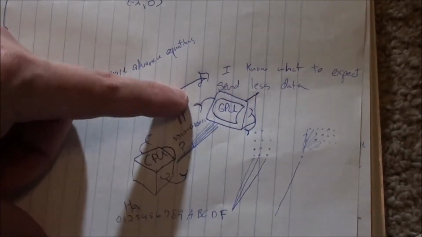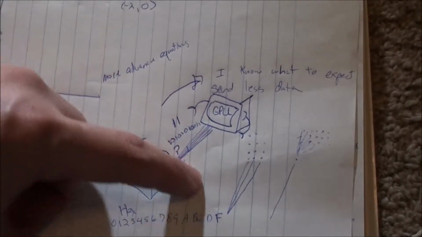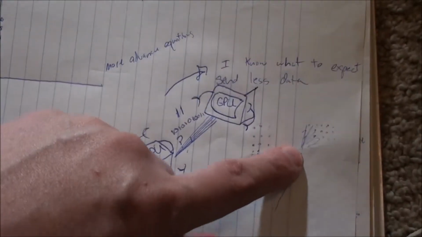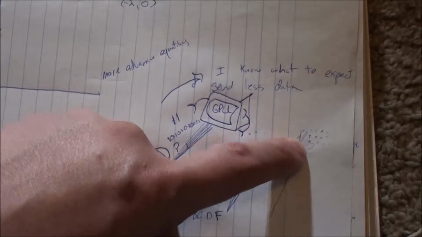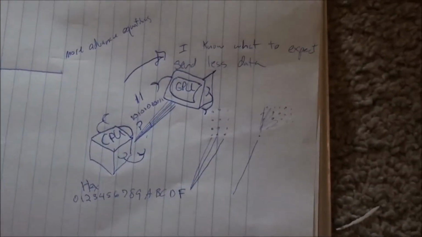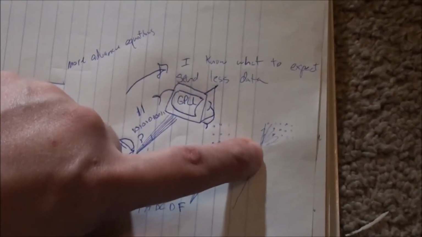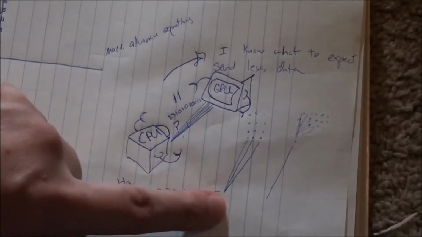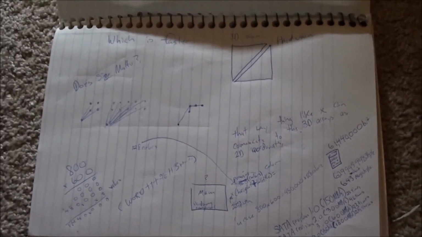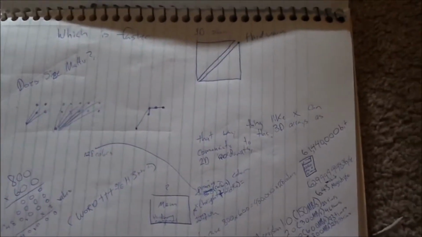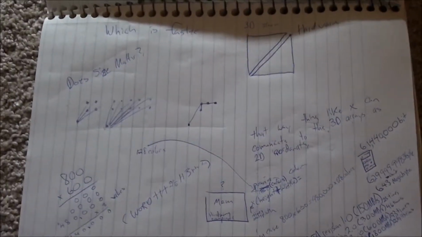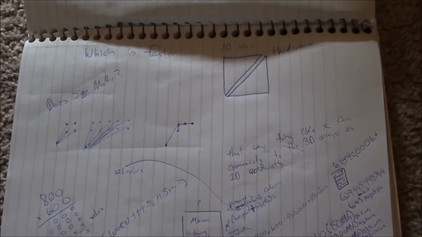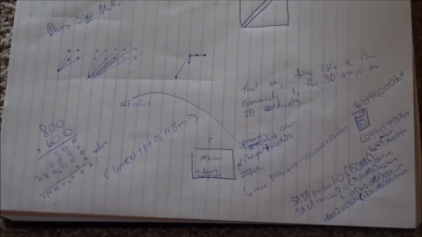So instead of sending the information, it says, oh, I send this, and then that could possibly tell its neighbor. Or there could be something that knows to update every single one of them a certain way based off the information that it receives. So I was thinking, does the size matter, which is faster? Ways to update.